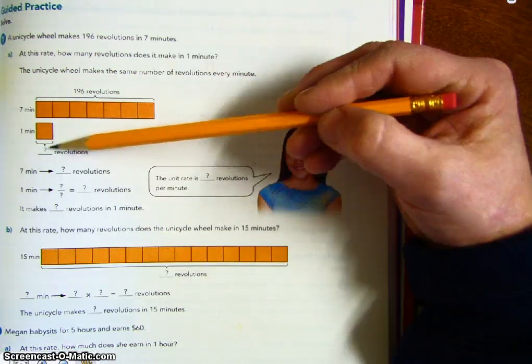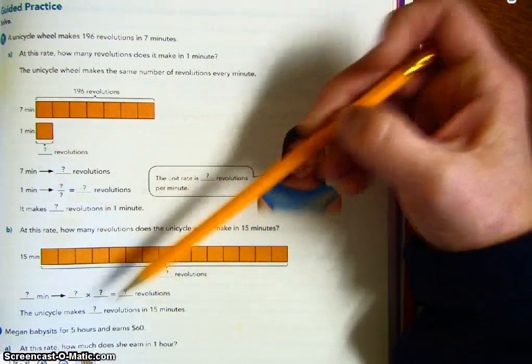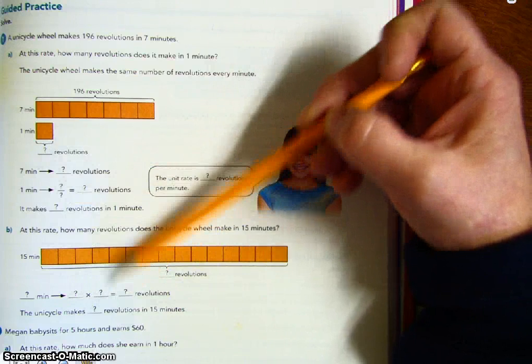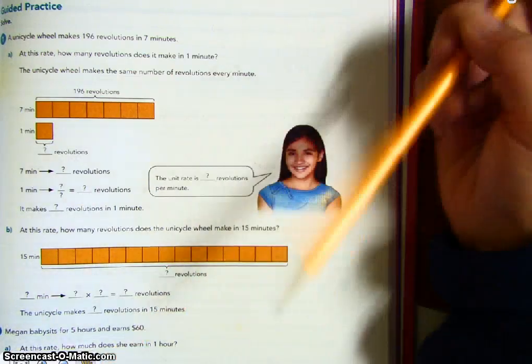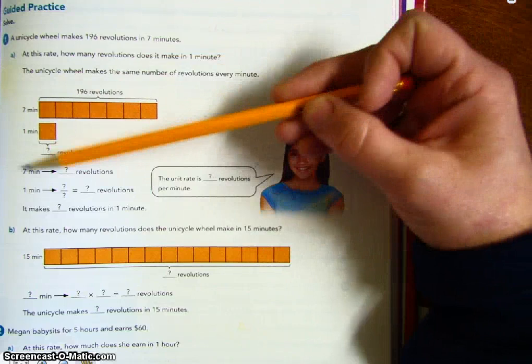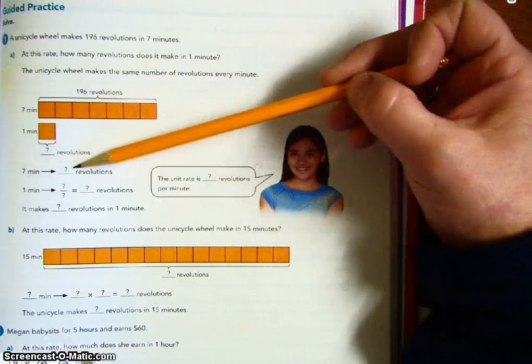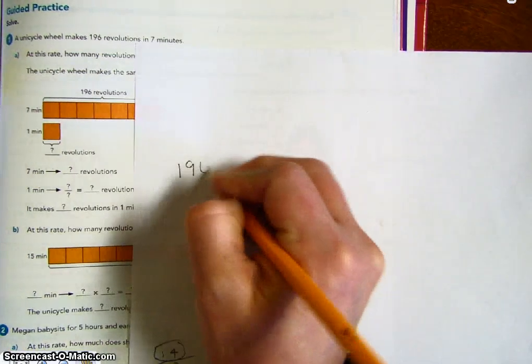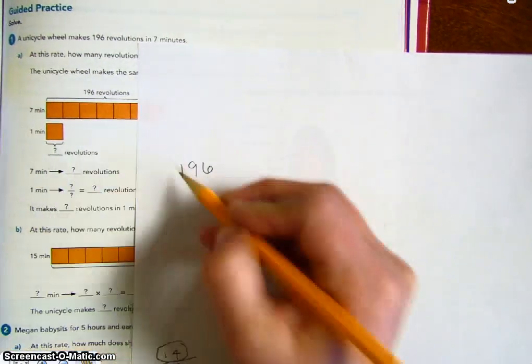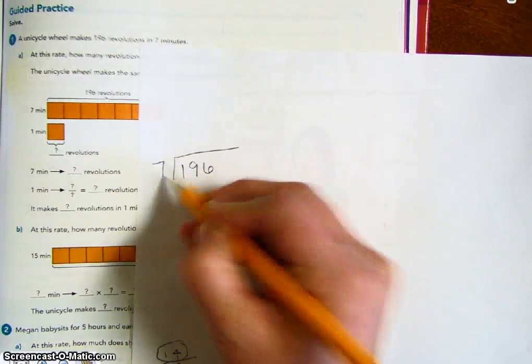I'll go ahead and help fill these in for you on this one, and then I'd like you to do B on your own, and 2, A and B, on your own. So if I have 7 minutes and it's 196 revolutions, I will write that down here: 196 revolutions, and I'm going to divide it by 7 minutes.